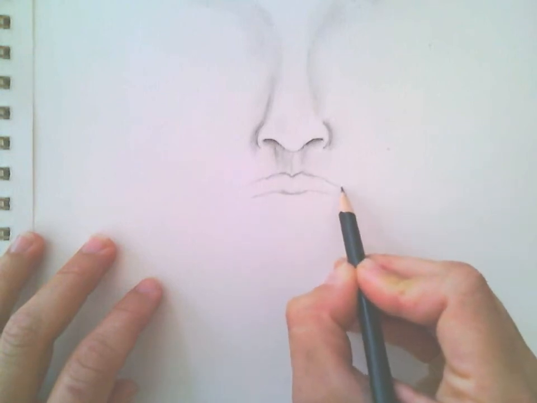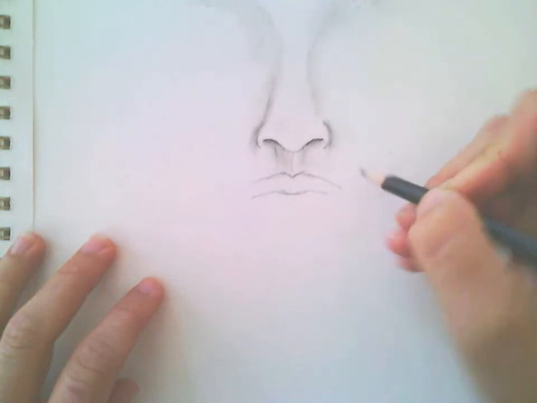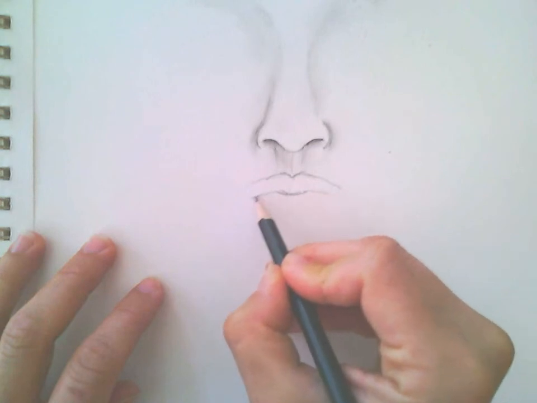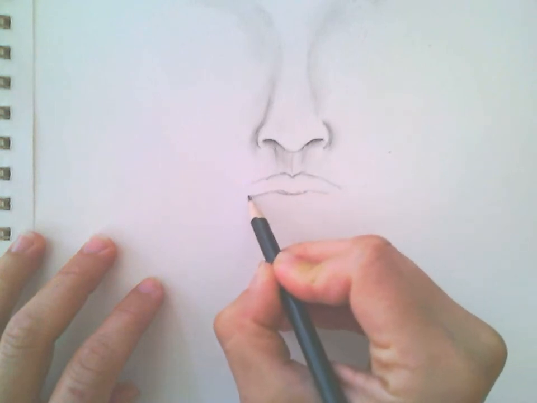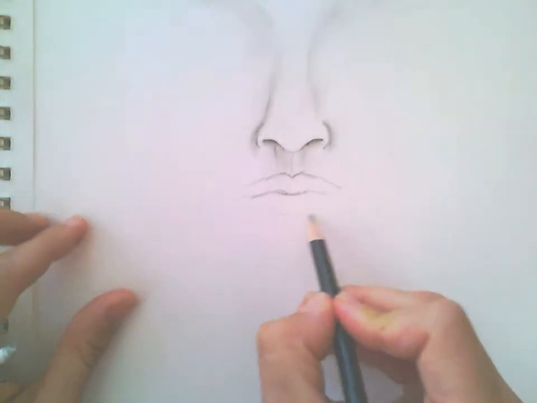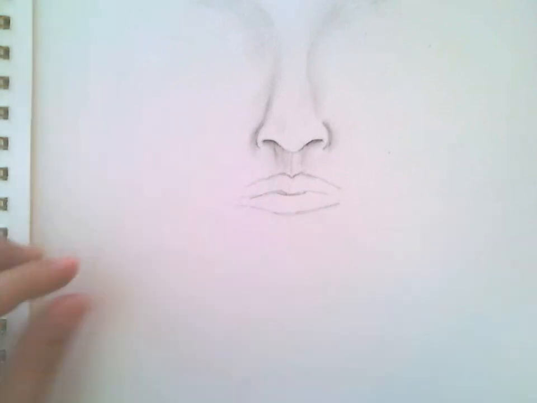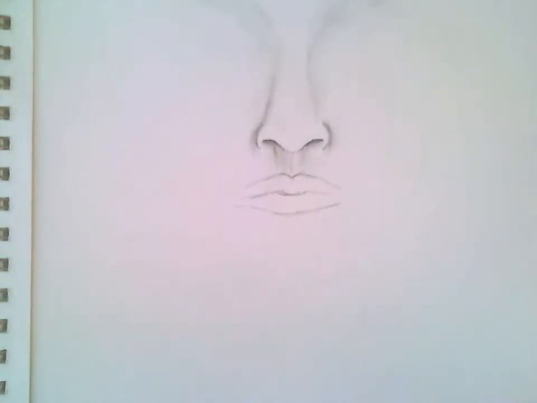Okay, and then remember, your pupil is going to be in line with the corner of your mouth, but it's often not a full mouth that comes together. It's basically 3 lines.